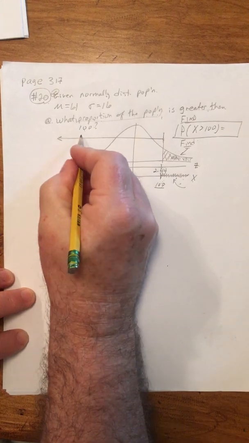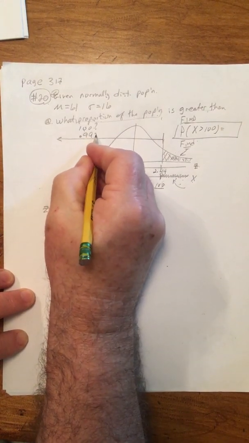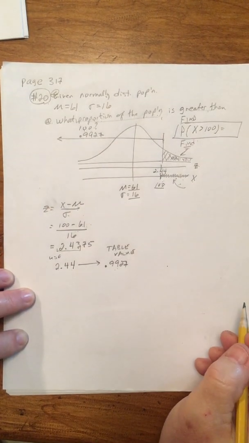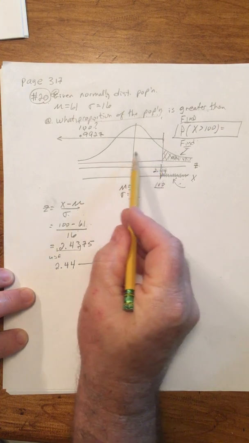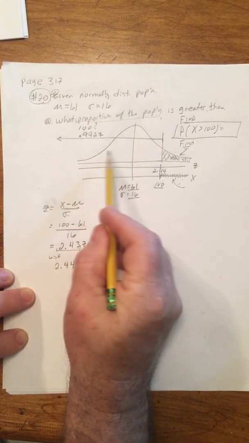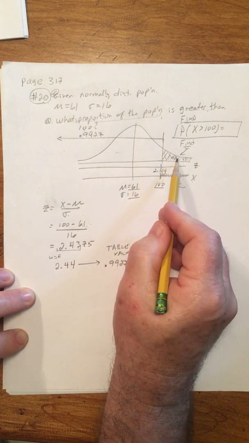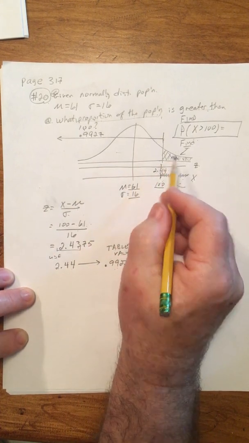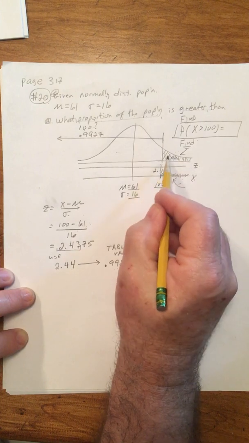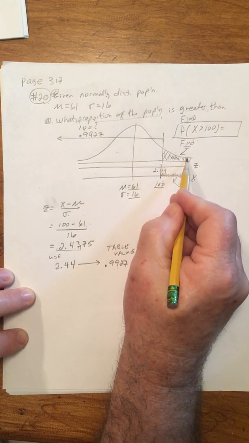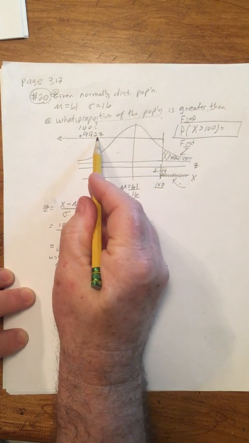Table value always goes on the arrow, 0.9927. So we have found this probability, which is the probability we don't want. We want this other bit. Well, this is now the same procedure as always. Typically, when you want the probability to the right of the number in question, the table gives you to the left.